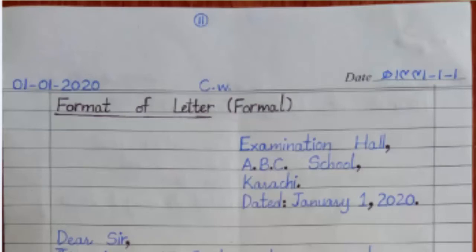And then you have to start the address of the writer or sender from the half of the page from the right hand side. You can see here, and you can notice that in the whole format on your register page, I have used a black pen for punctuation so that you people may focus on each punctuation carefully. Examination hall, comma, A dot, B dot, C dot, school, comma, Karachi, full stop.